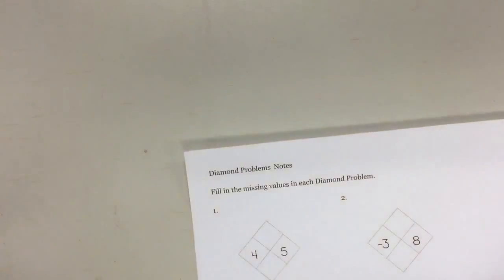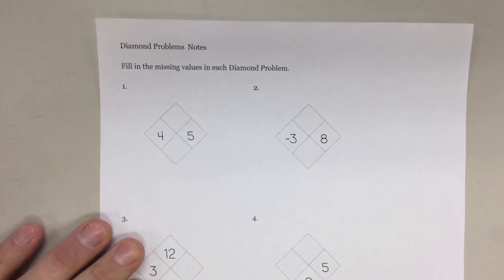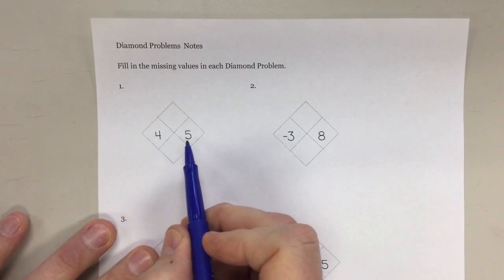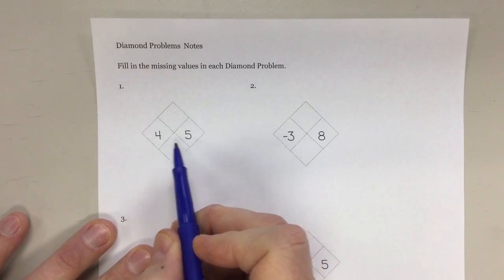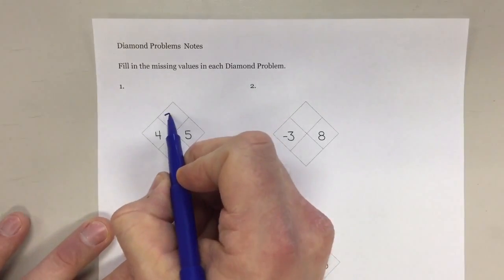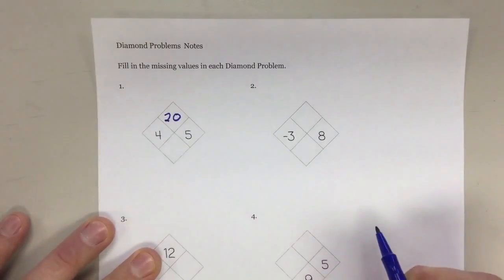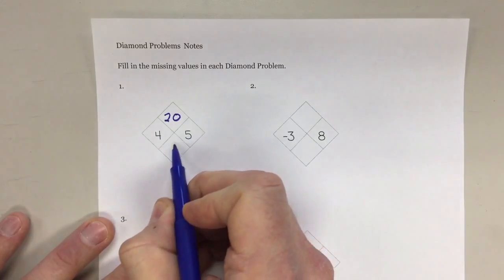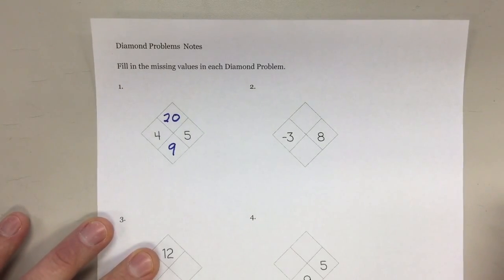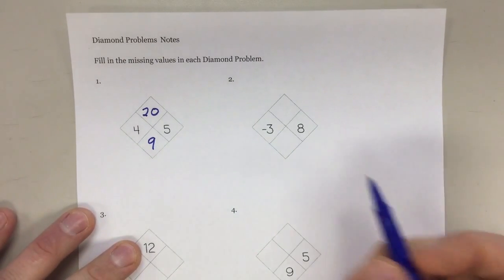So if you want to look at the note sheet, this first problem has a 4 on the left and a 5 on the right. By following our pattern, I would do 4 times 5, which would give me 20 in the top square, and 4 plus 5 is 9 on the bottom. So it's kind of like a little game.